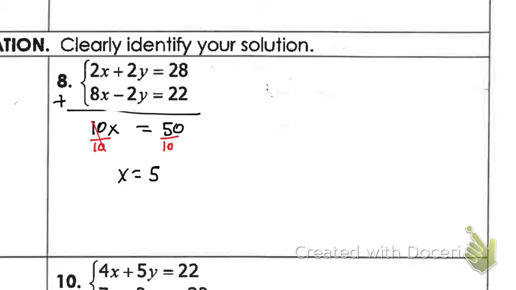So which one do you want to plug into? X plus 2y or 8x minus 2y? Okay. Instead of x, we already found x is the same thing as 5. Plus 2y equals 28.